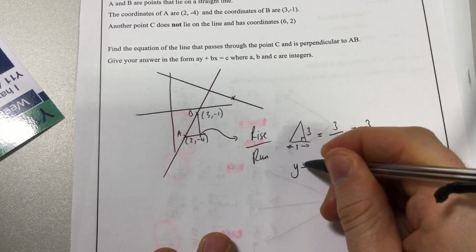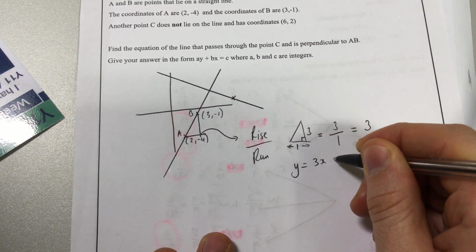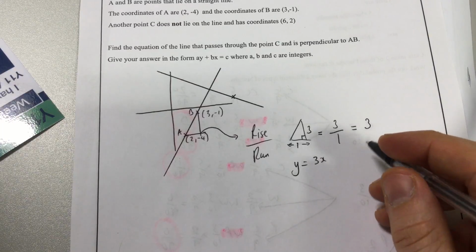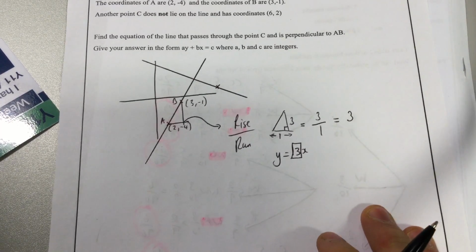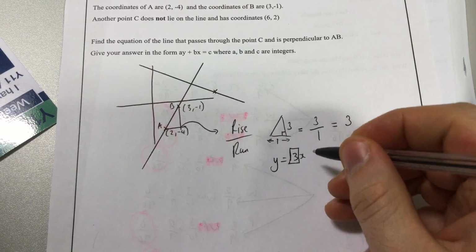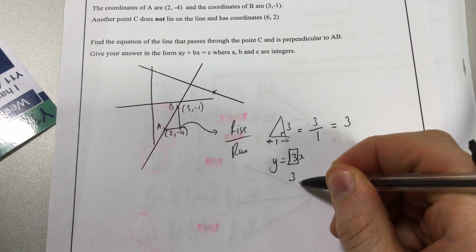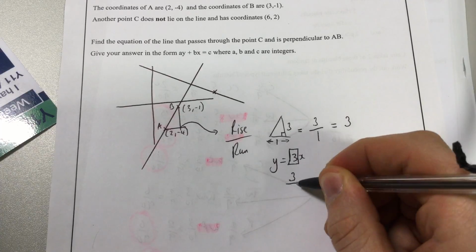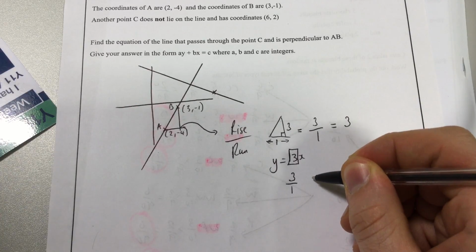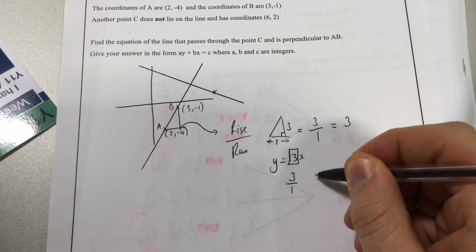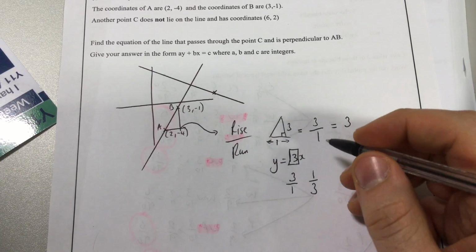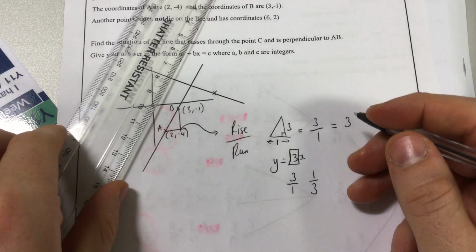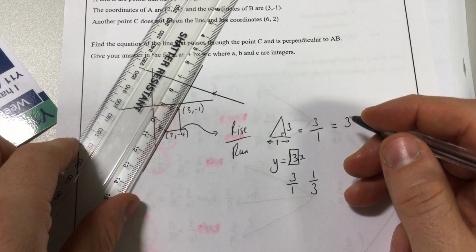So I know that's y equals 3x, and I don't know the y-intercept. But this gradient I can use to find the perpendicular gradient, so where it crosses at right angles. So this gradient, if I go back to 3 over 1, the perpendicular gradient to that is the reciprocal, which means you flip the fraction. But it's not just the reciprocal, it's the negative reciprocal.